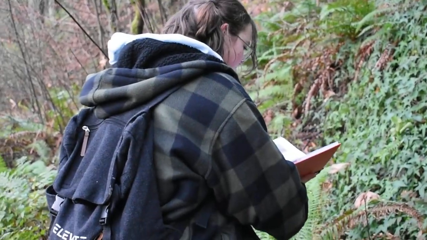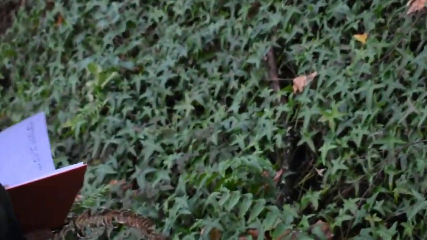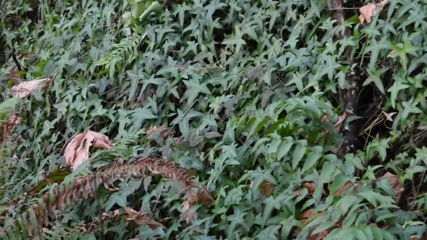And as we have it, our local field biologist is now looking at her notes, examining what plant species she has seen here. Interrupted by a wild Chloe with her sneeze.